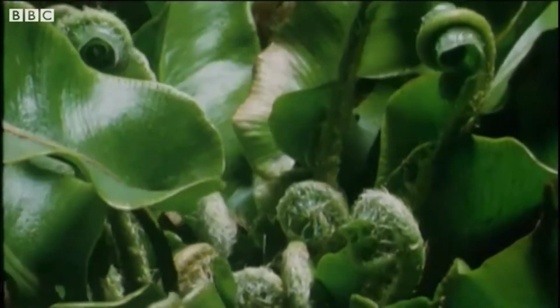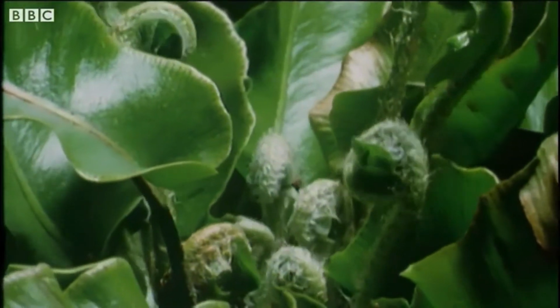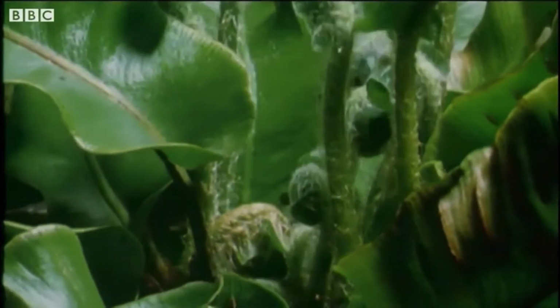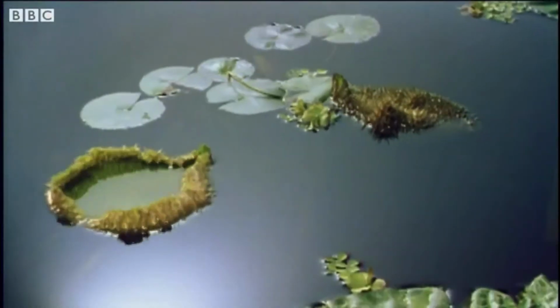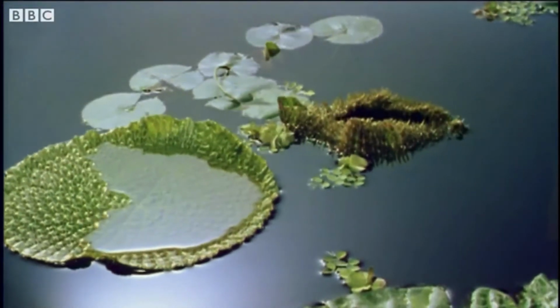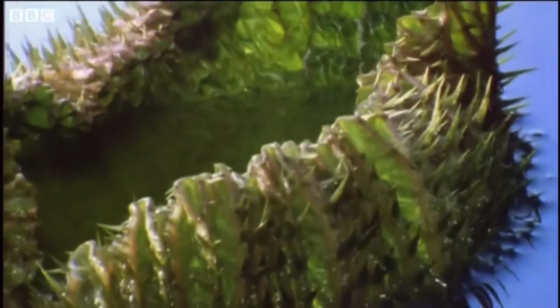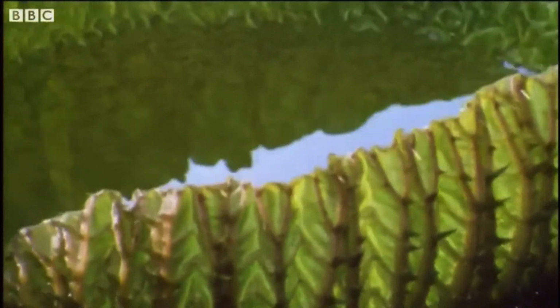This is a fern. You can see the fronds unfolding. Some plants even grow in the water. We speeded this film up for you because it takes a long time for them to grow.